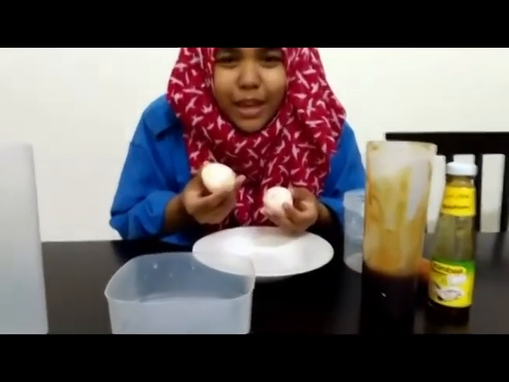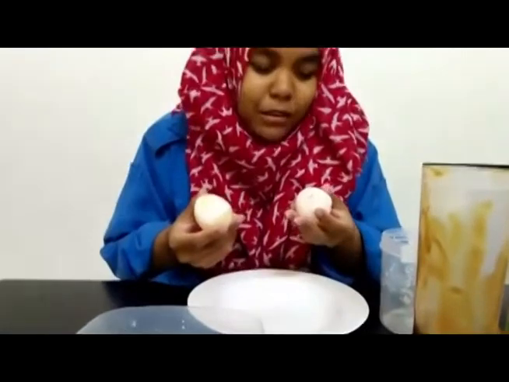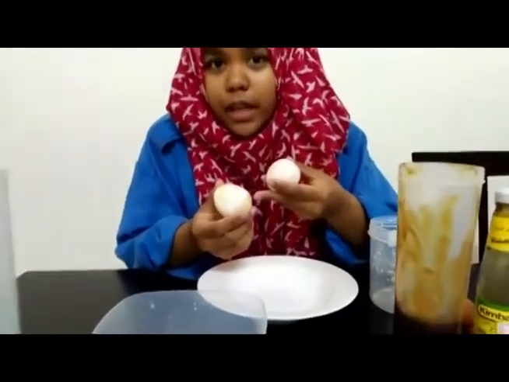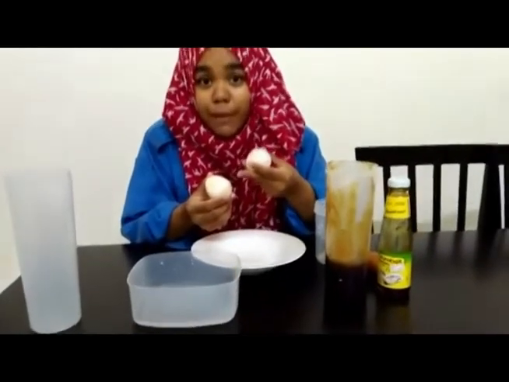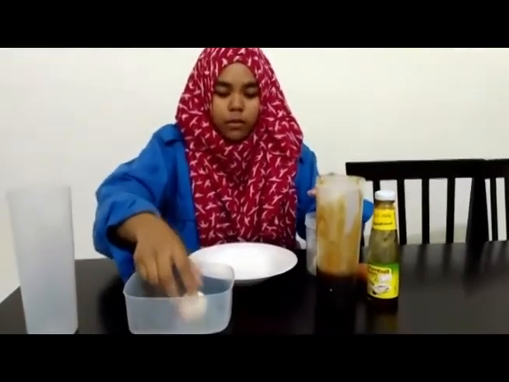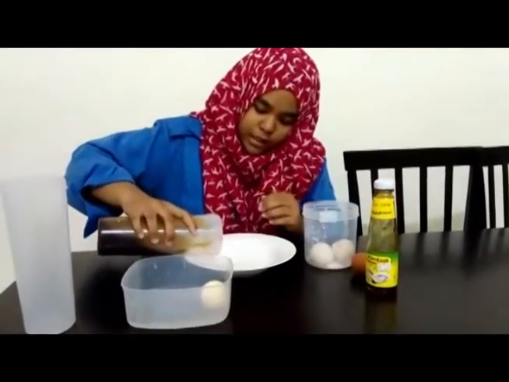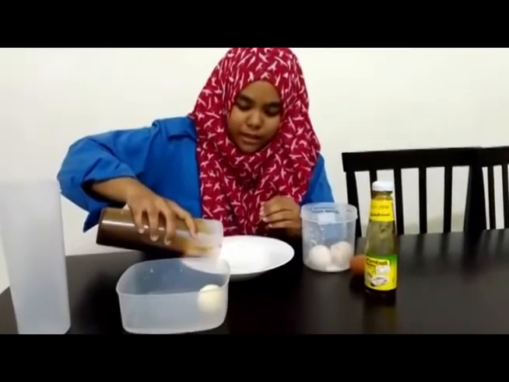You can feel it a little bit squishy compared to this one. This is because the water has gone inside of the egg through the plasma membrane, while the one inside the hypertonic solution will be slightly flaccid.